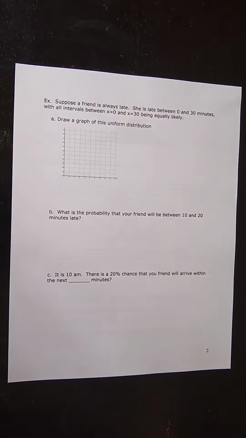So here's an example. Suppose, this is a funny example, a friend is always late. She is late between 0 and 30 minutes, with all intervals between 0 and 30 being equally likely. Draw a graph of this uniform distribution.